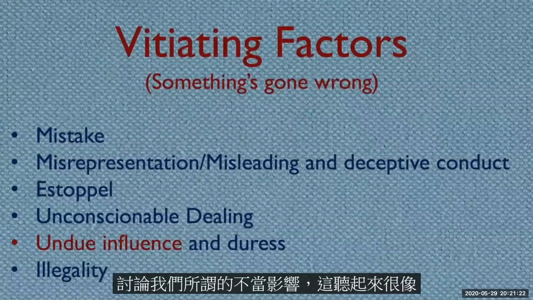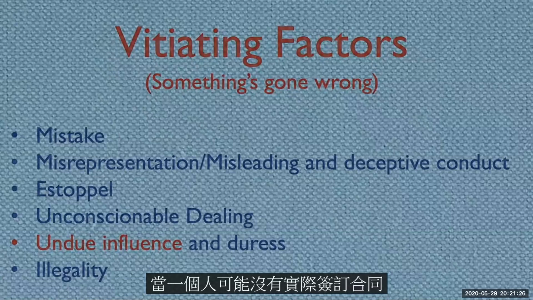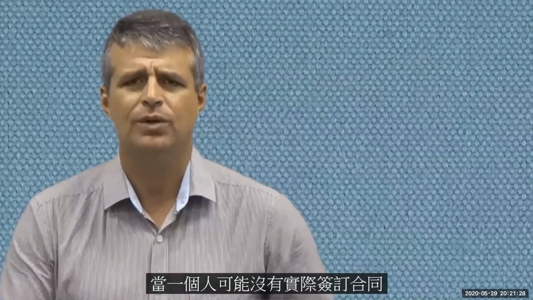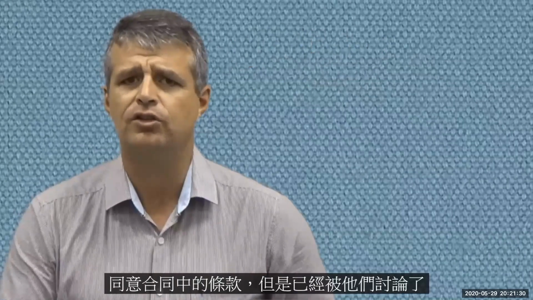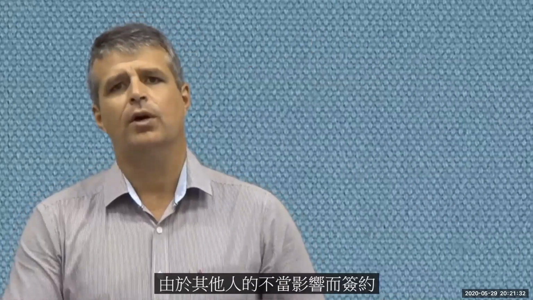Next, I want to discuss what we call undue influence. This is pretty much what it sounds like. It occurs when a person might have entered into a contract without actually agreeing to the terms of the contract, but rather they've been talked into the contract by the improper influence of some other person.